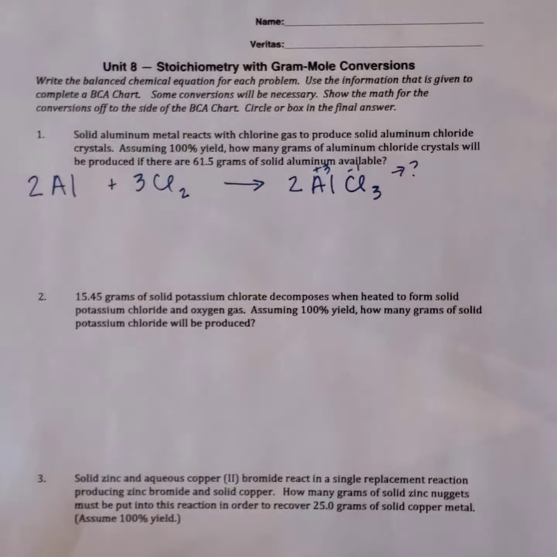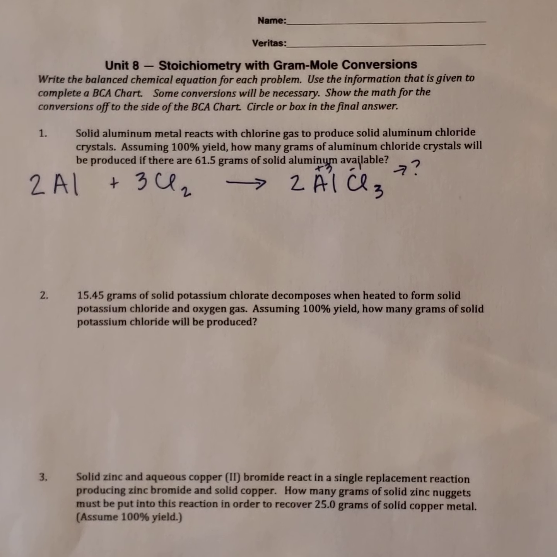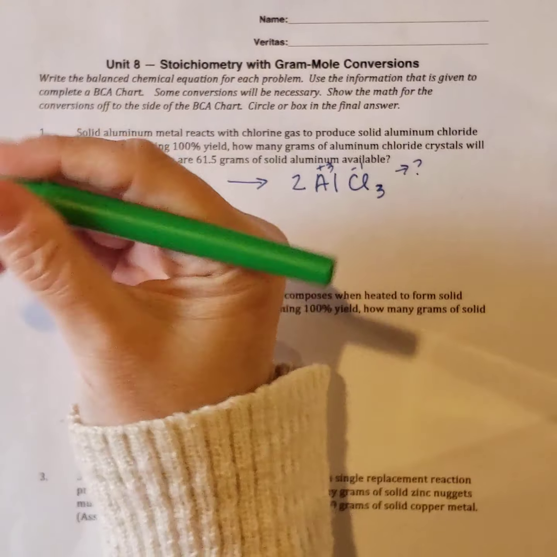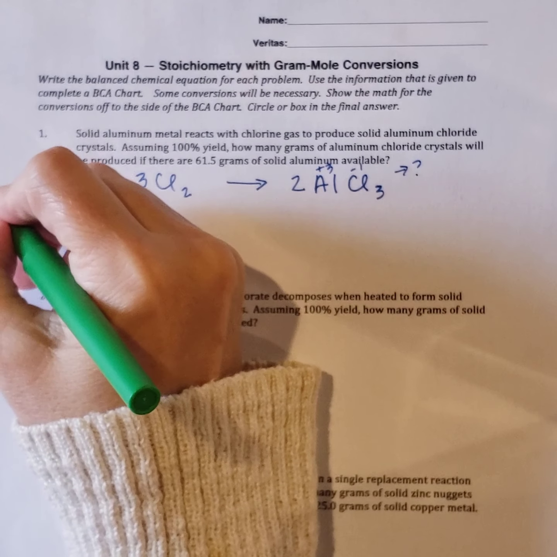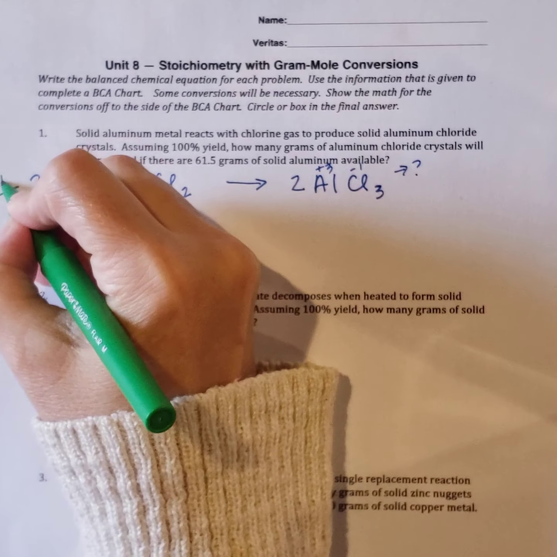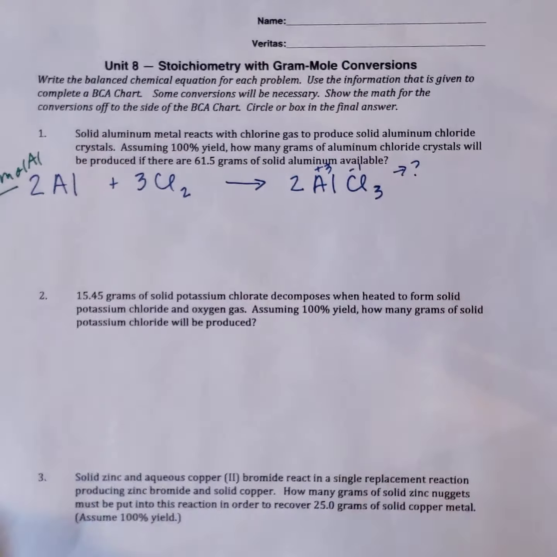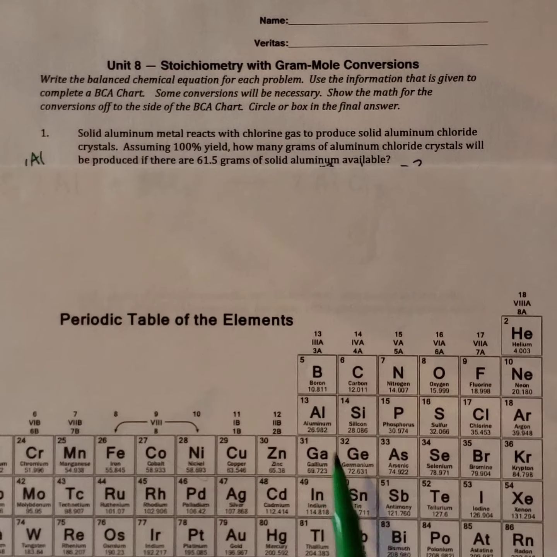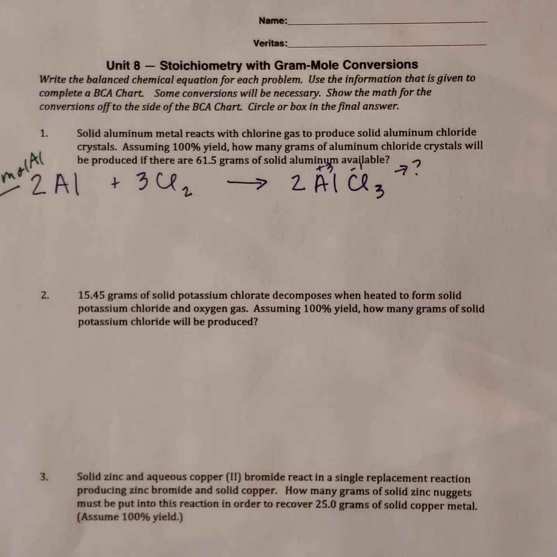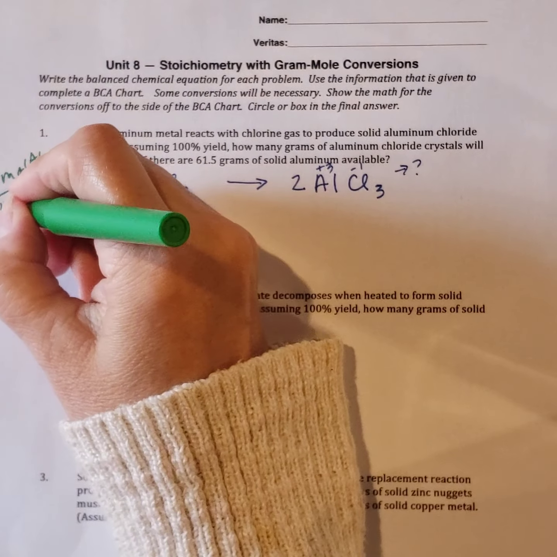So if I have 61.5 grams of aluminum, I need moles. 1 mole of aluminum, I look in my periodic table. Aluminum is about 27 grams. So 27 grams.